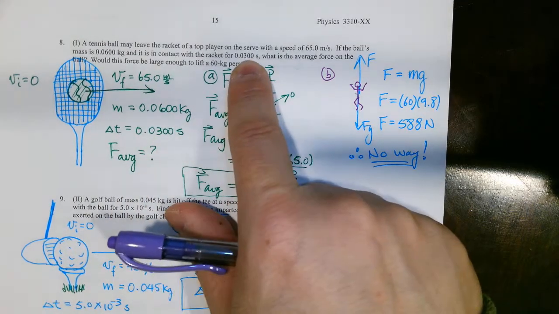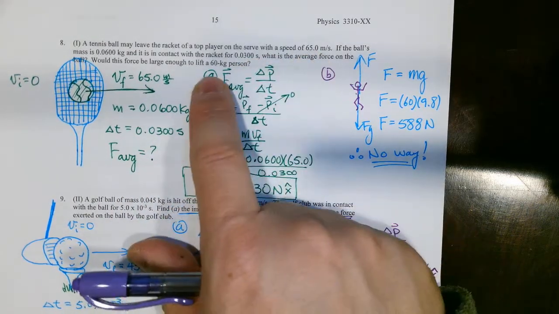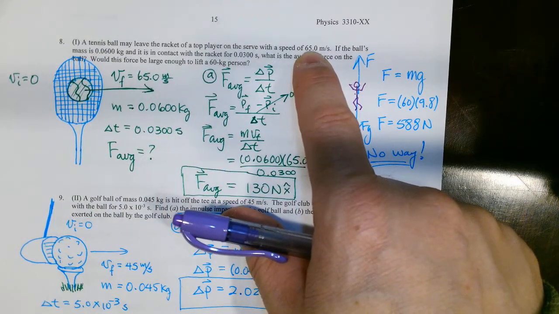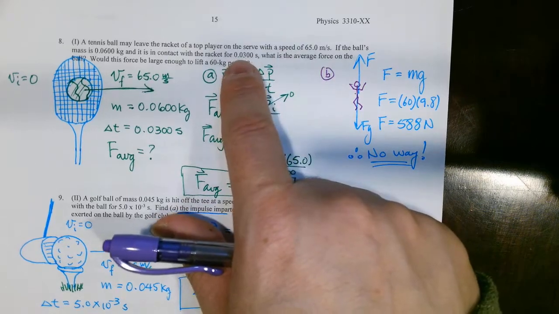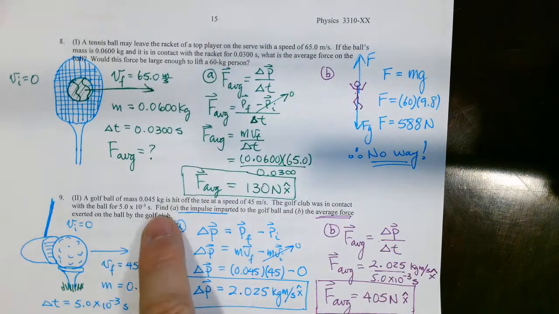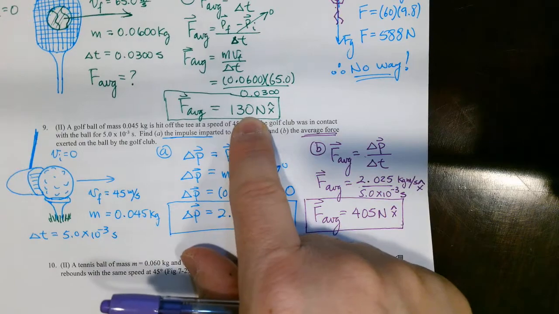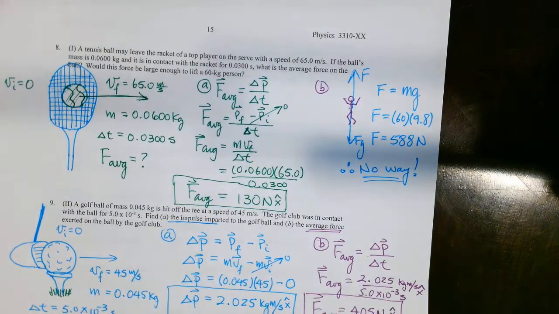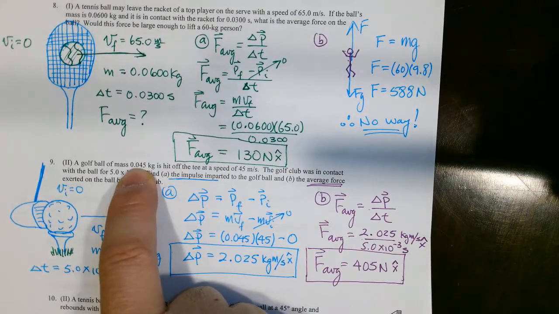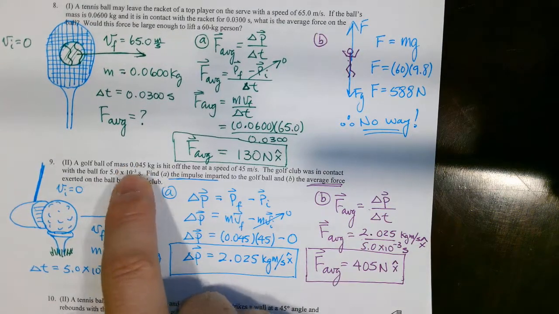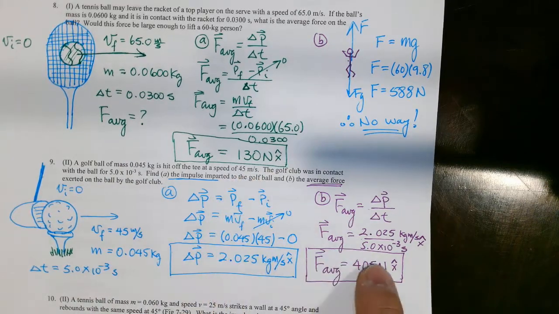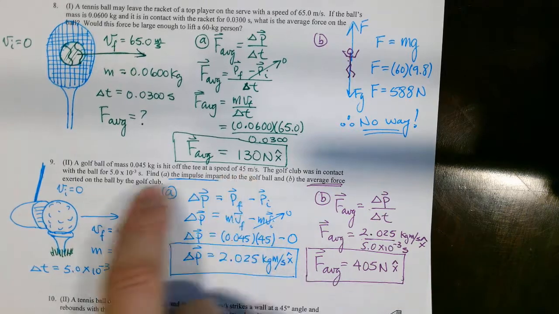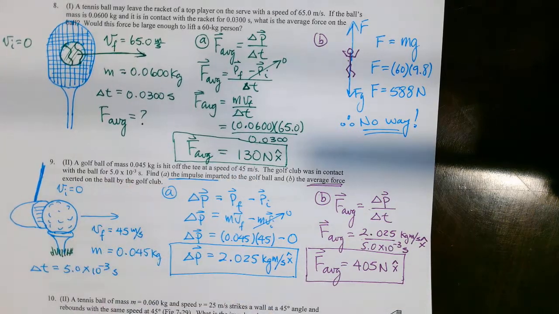So in order to make the tennis ball, which is heavier, right, travel at 65 meters per second, because the contact time is so much longer than this, you only need 130 newtons of force to make your tennis ball go at 65 meters per second. Where the golf ball, which is a little less than a tennis ball, still requires 405 newtons to go at 45 meters per second because your contact time was less.